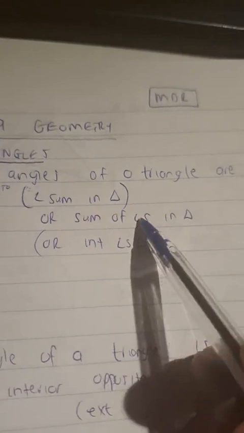Now, this statement needs to always be accompanied by a reason. You have one of three ways to state your reason. You can say angle sum in triangle. This would be acceptable. So after writing your statement, you write your reason, angle sum in triangle. Or you can say sum of angles in triangle.